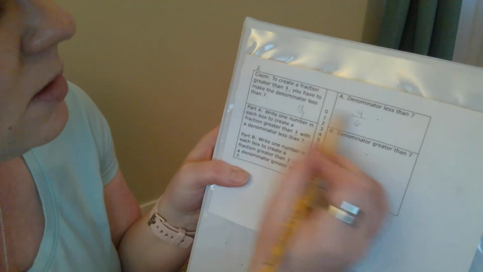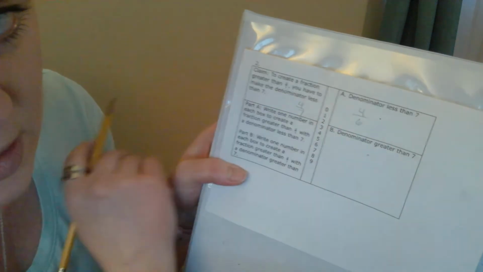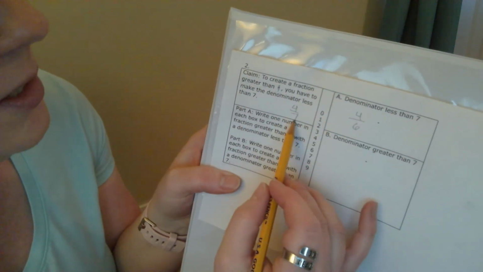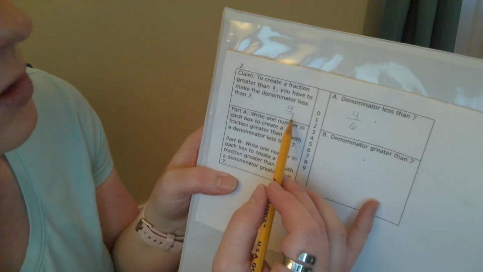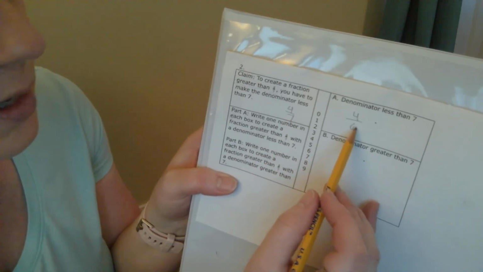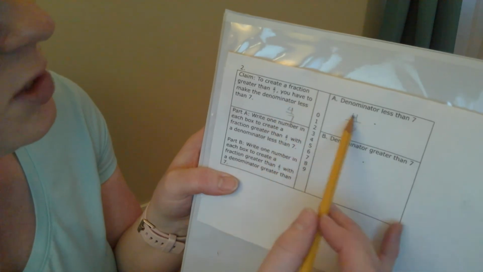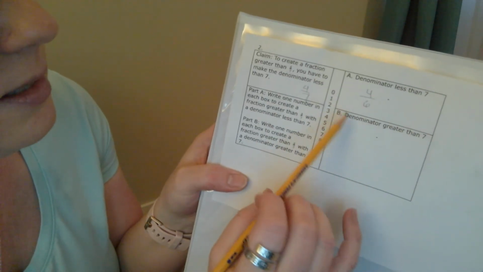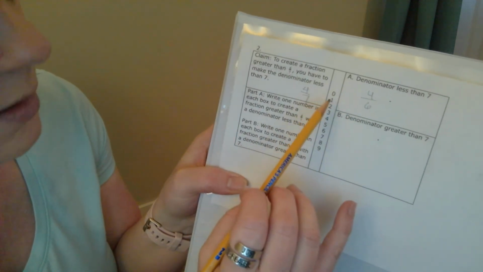So remember, numerators are equal. If your numerators are equal, you look at the denominator. The greater the denominator, the smaller the part. So just leave your numerator equal and make that denominator smaller, and that gives you a larger fraction.